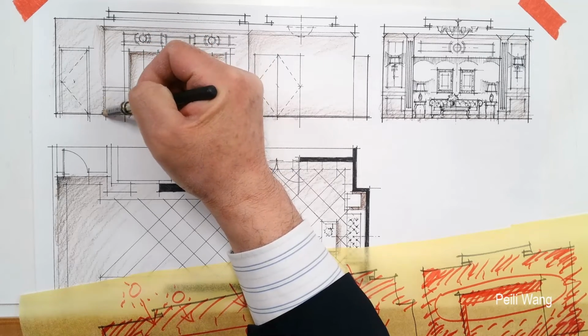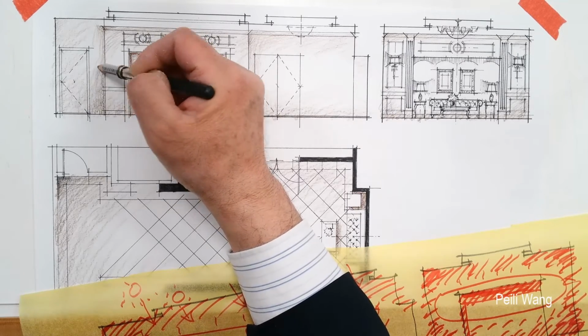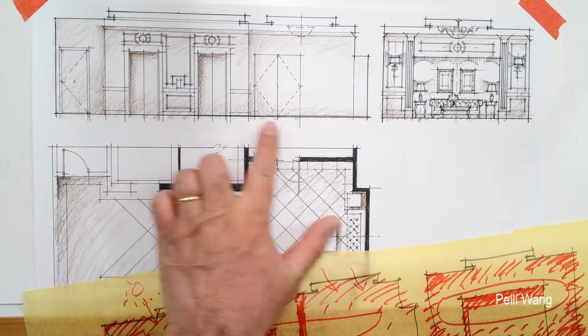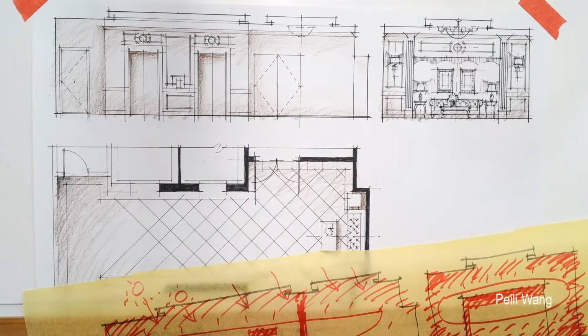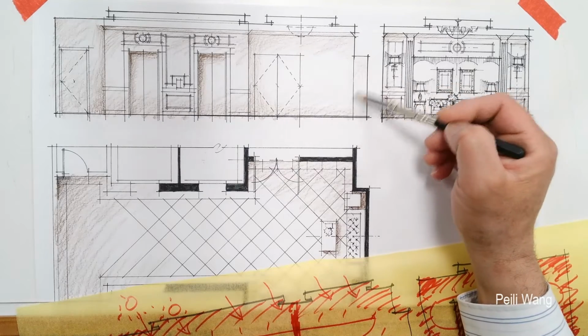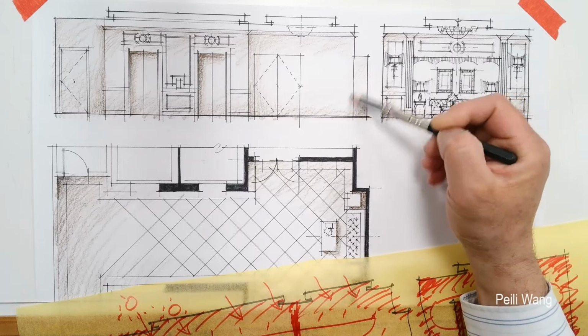And here, dark value. So right now you can read that this part is recessed, right? And also the value here is dark color, with more details.